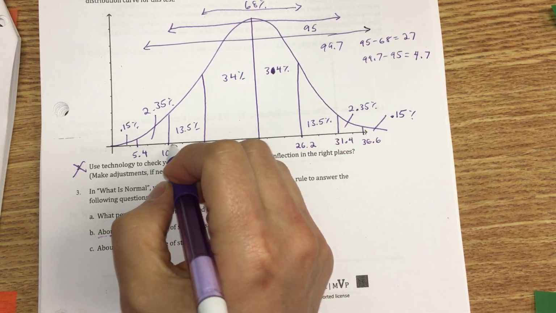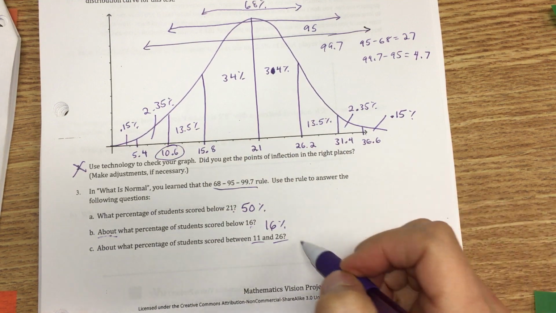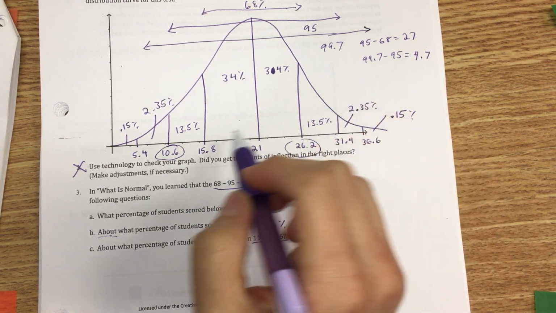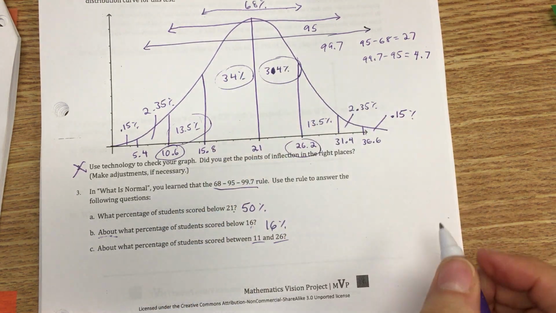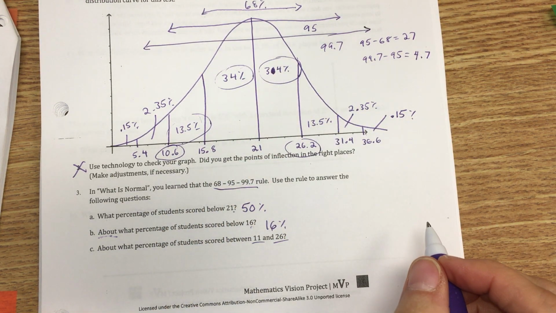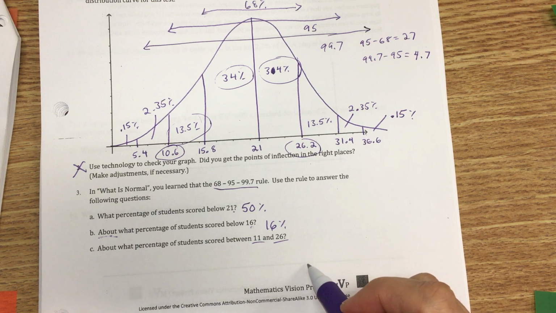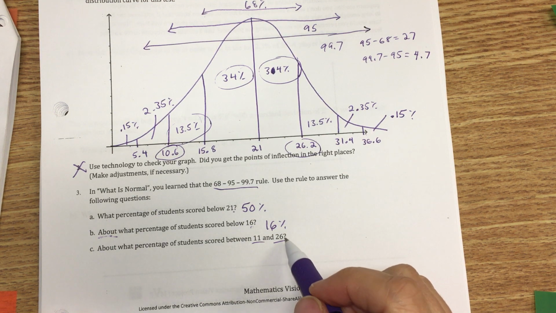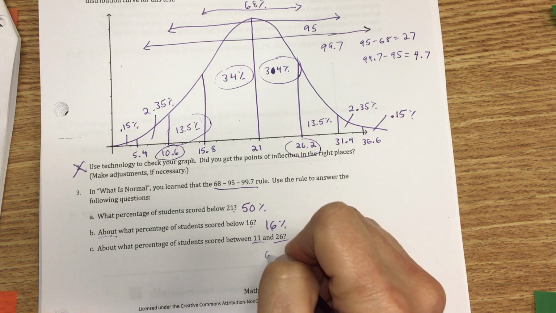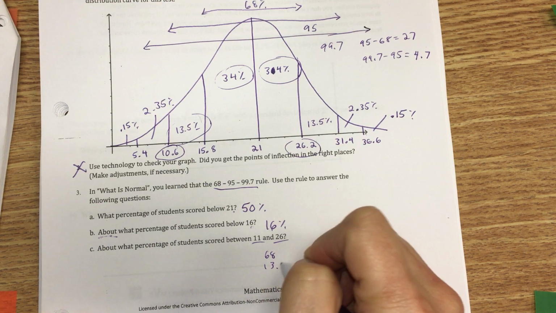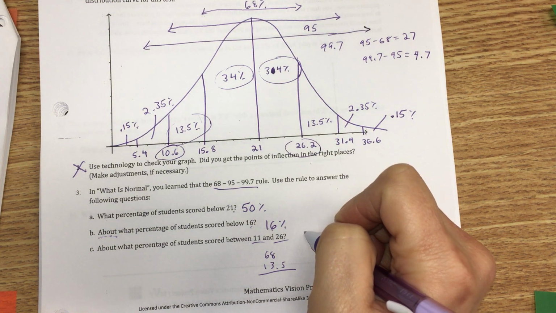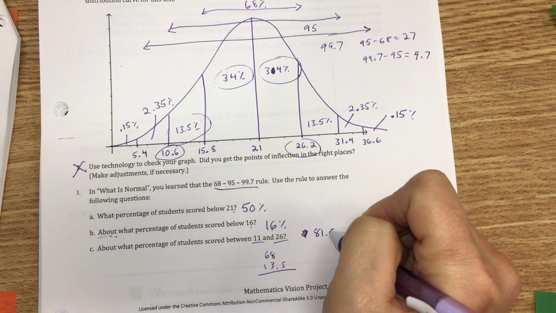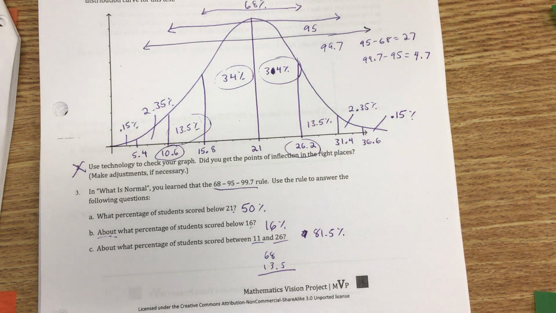About what percentage of students scored between an 11 and a 26? So I'm going to use the 10.6 and this 26, and I'm going to add up these 3 percentages. So let's see, I get 68 plus 13.5 would be about 80, no, I was right the first time, 81.5. About, it's an about.